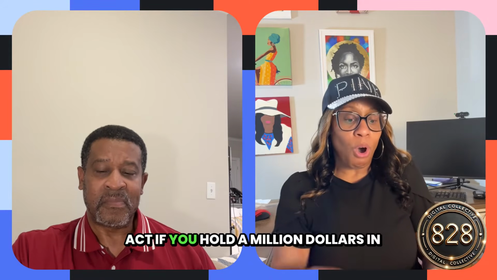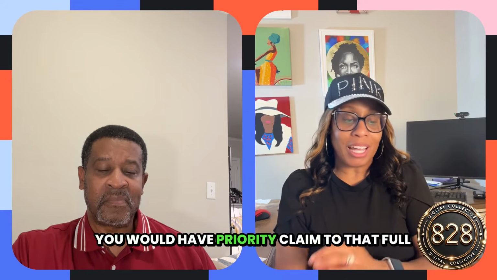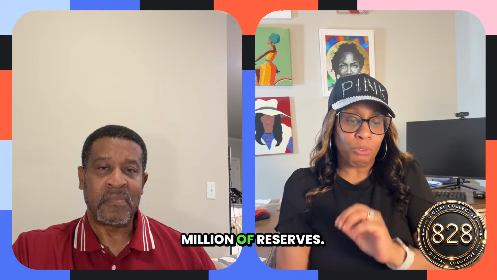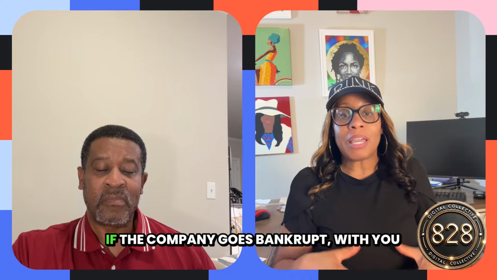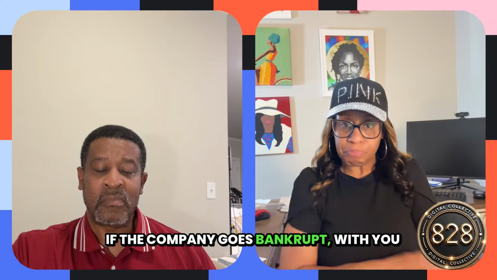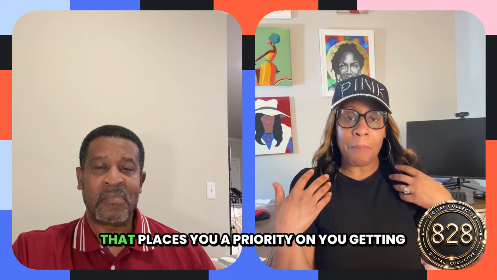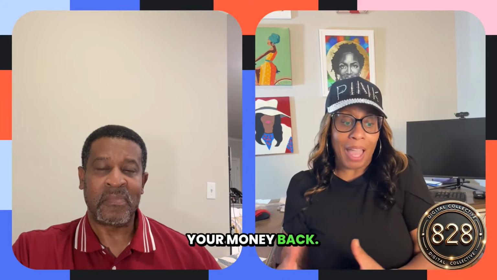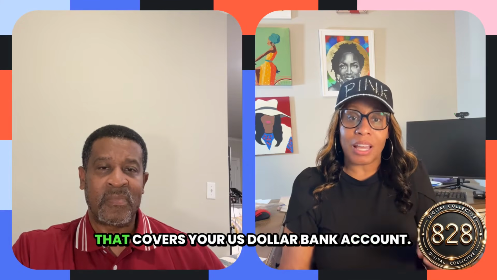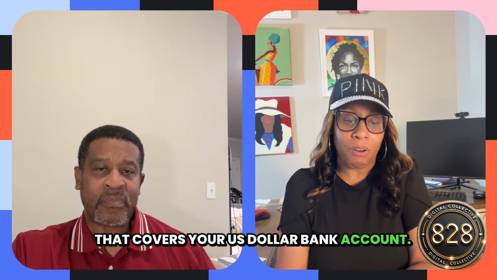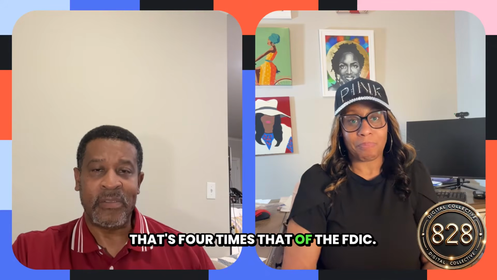But under the Genius Act, if you hold $1 million in regulated stablecoins, you would have priority claim to that full million of reserves. So that's coverage of up to the million in reserve. If the company goes bankrupt, you are placed number one in line to get paid if they have any money left over, which gives you priority on getting your money back. And that's even stronger than the $250,000 that covers your US dollar bank account by the FDIC. You know what that means? That's 4 times that of the FDIC.